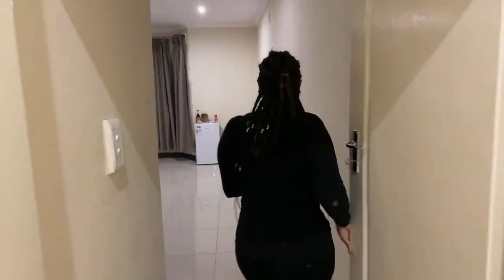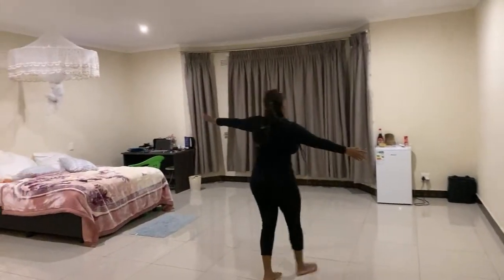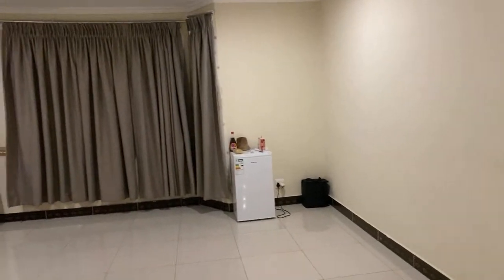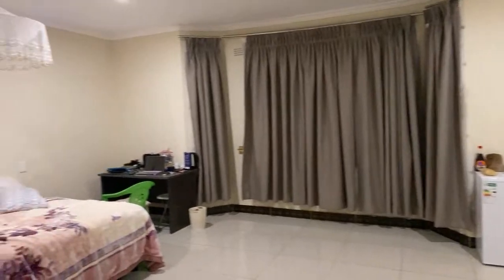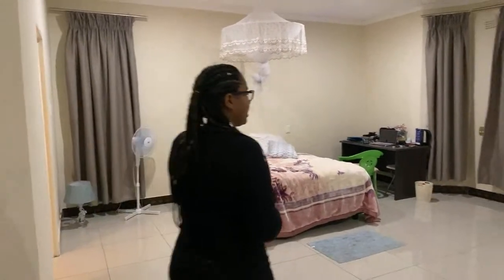Welcome to our room. This is where we're staying. I love it. It's so cute, but I just want to close the door. I don't want no mosquitoes.